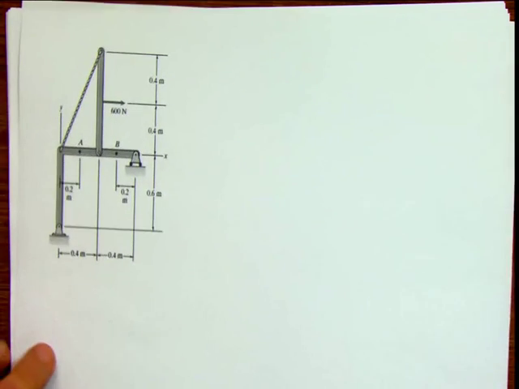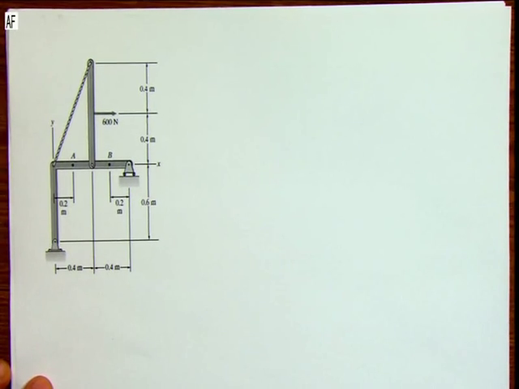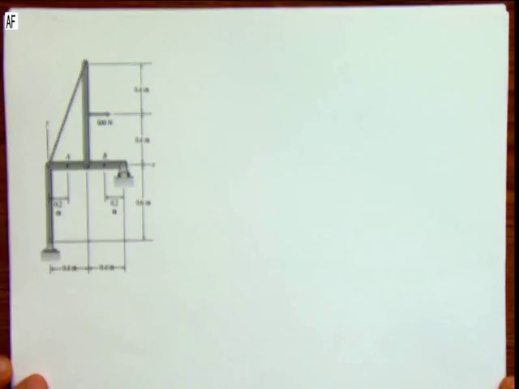Hello guys, today I am going to continue with a series of videos, and I'm going to be working with this problem, which deals with the calculation of internal forces.